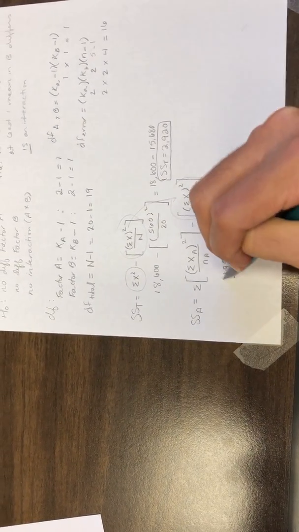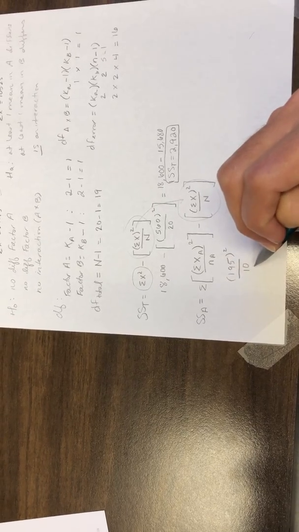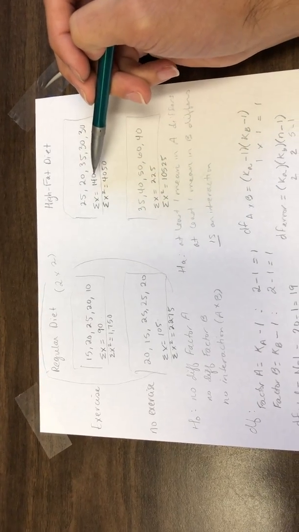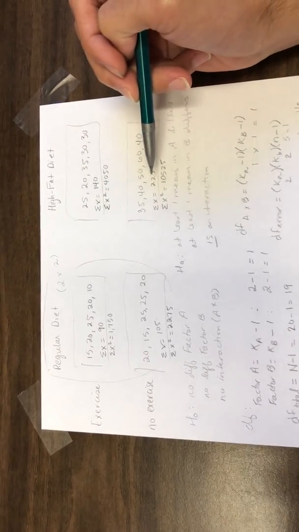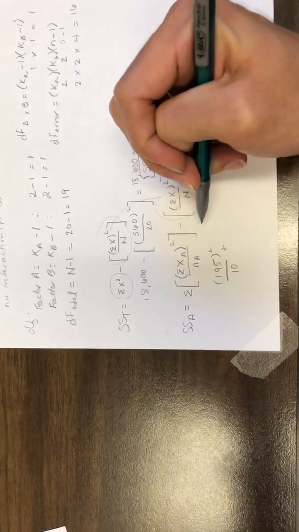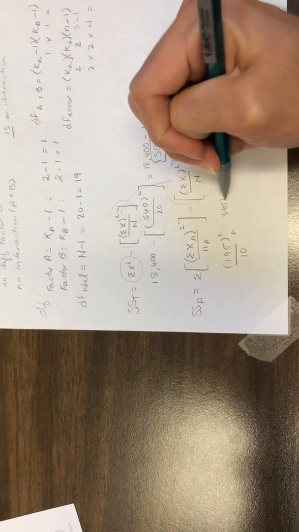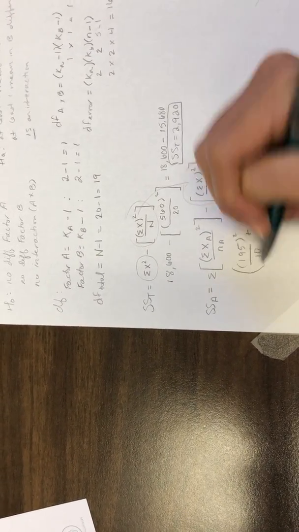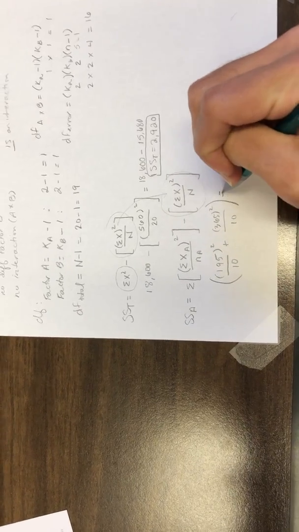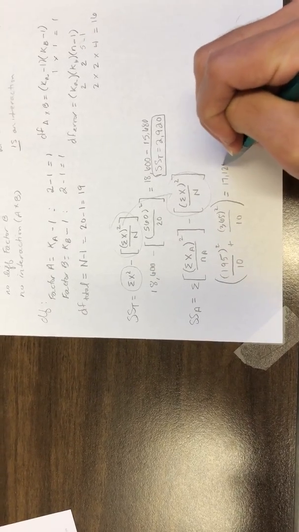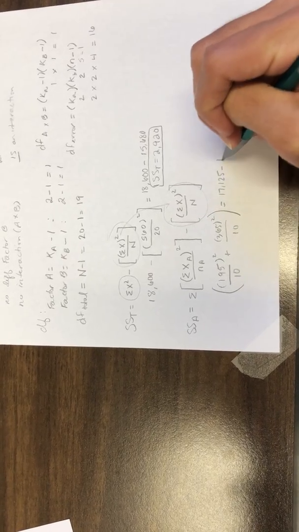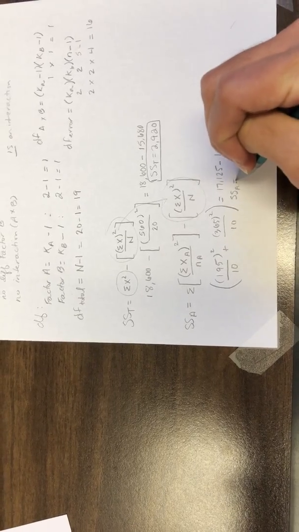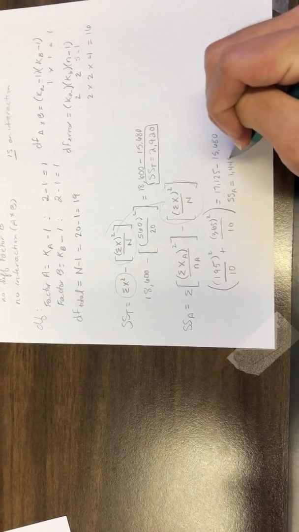So 195 squared divided by 10 plus 140 plus 225, which gives us a value of 365, divided by 10. So this altogether gives us 17,125. Now we subtract 15,680. So your sum of squares for A is going to be equal to 1,445.